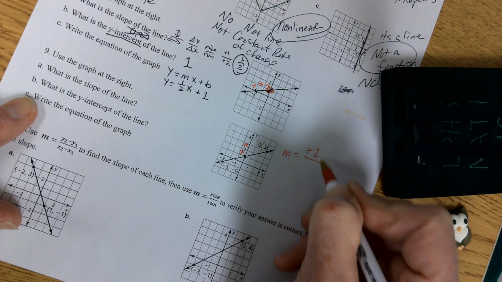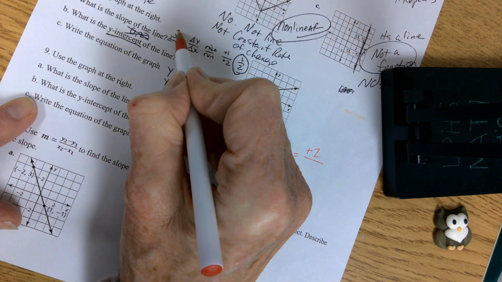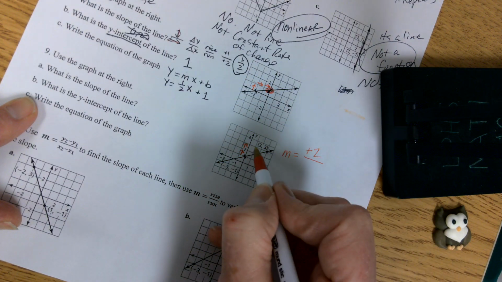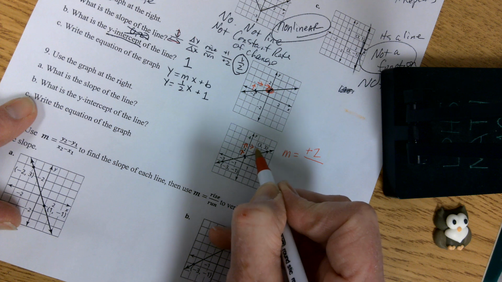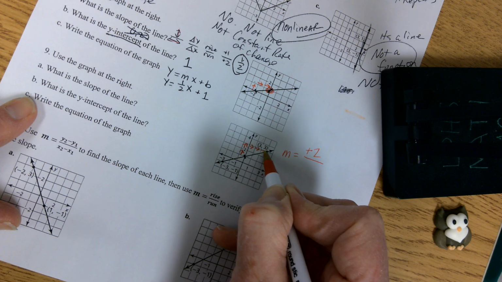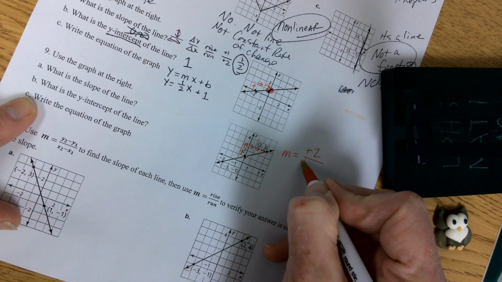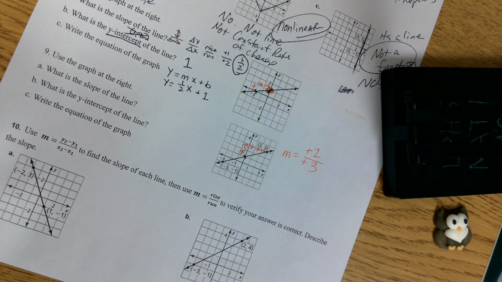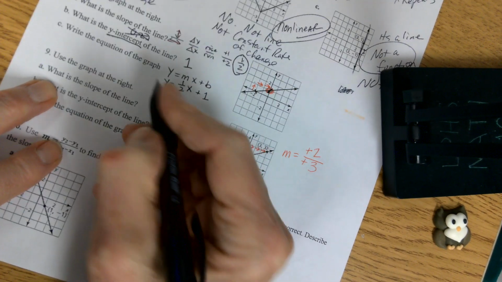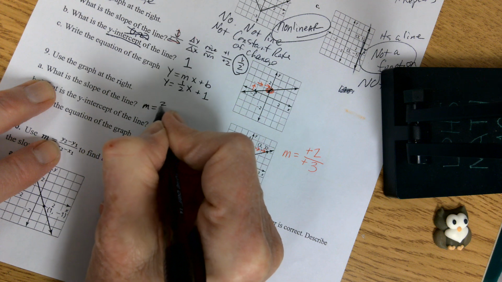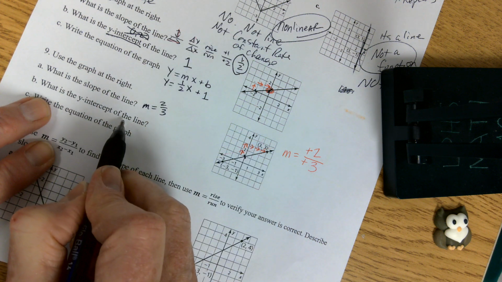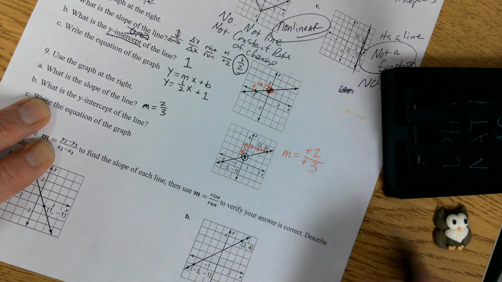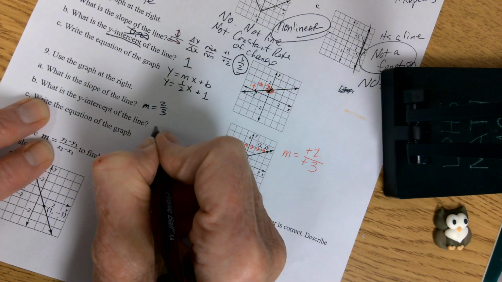Because it's y over the x, change of y, change of x. And then my x's, I'm going right 1, 2, 3. So my slope, and it is positive, it's 2/3. The slope of the line is 2/3. Okay? What is the y-intercept? The y-intercept is where the line crosses the y-axis, crosses at 1.